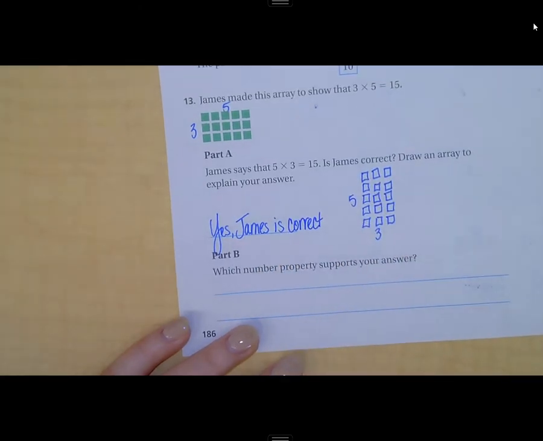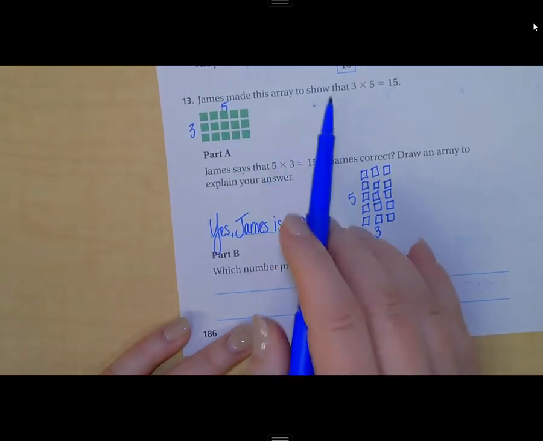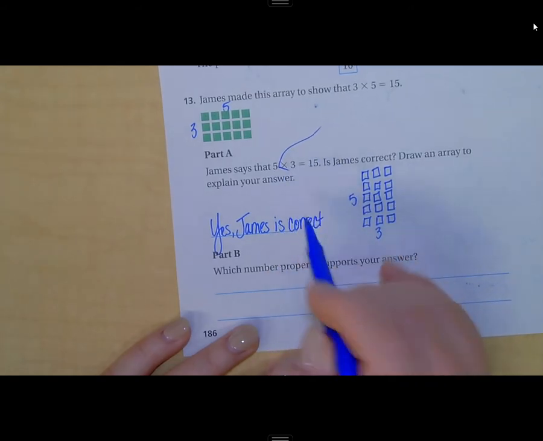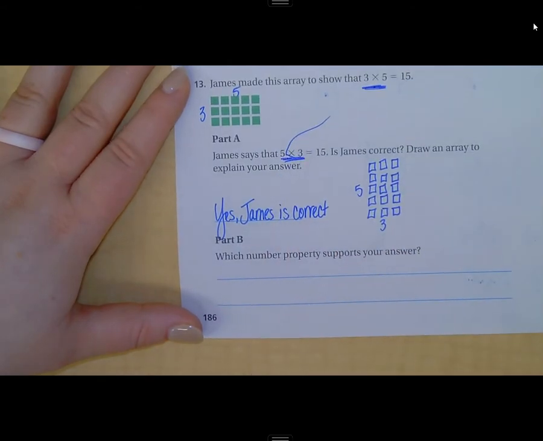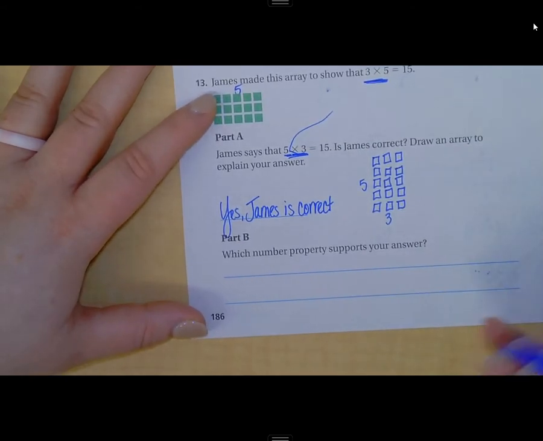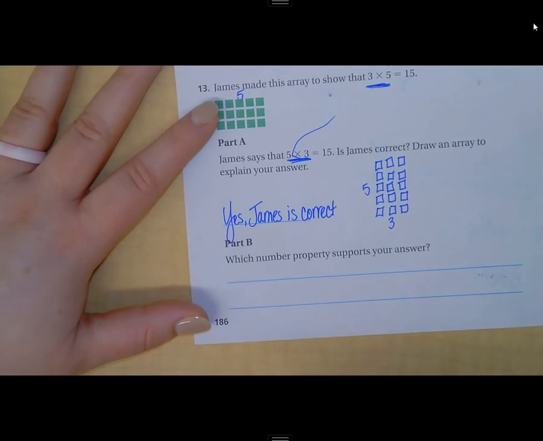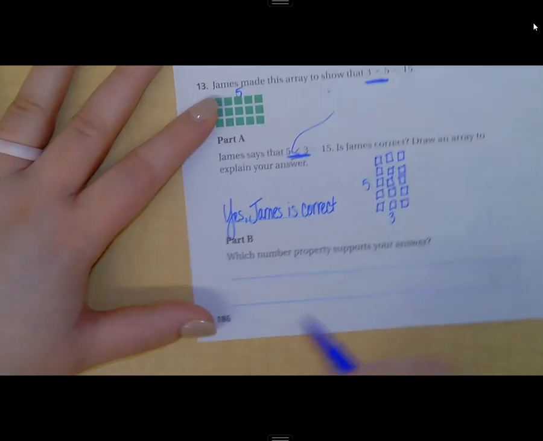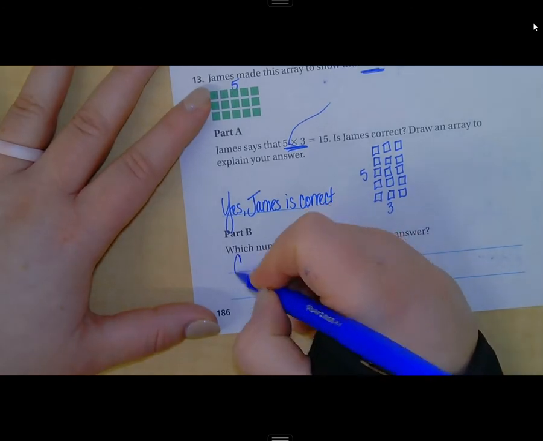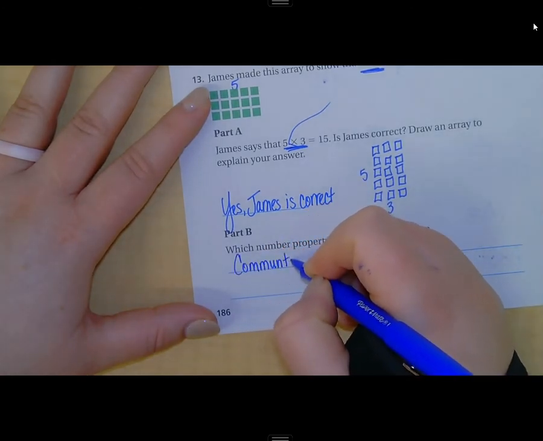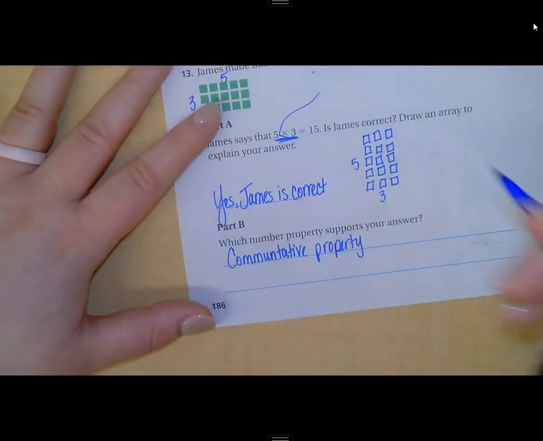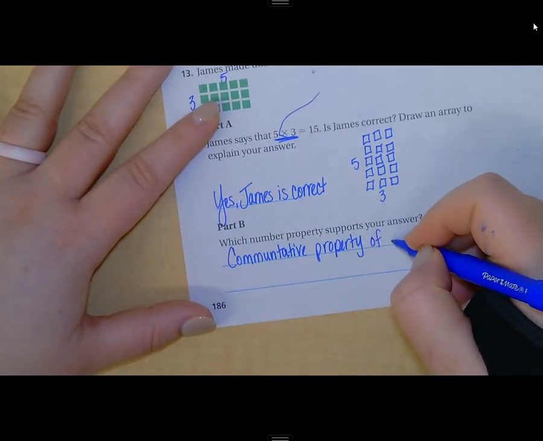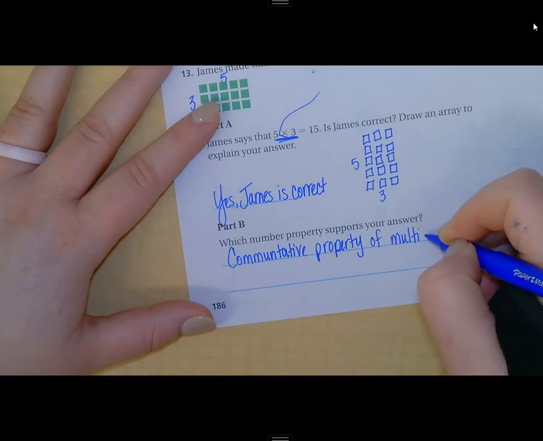Now, what number property supports this answer? That 5 times, oops, sorry, I didn't mean to write on my paper. 5 times 3 also equals 15. Okay, well, all we did was change the order of the factors, correct? And the property that states that changing the order of the factors does not change the answer is called what? Well, let's think about it. The commutative property of multiplication. If you didn't know how to spell it, you should have either looked at previous questions, or pulled out your vocabulary cards to find out how to spell it.